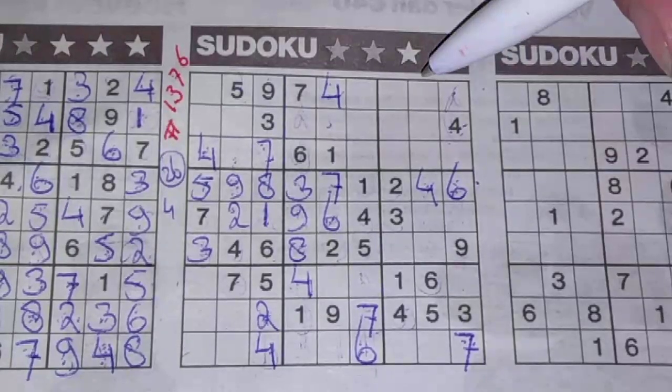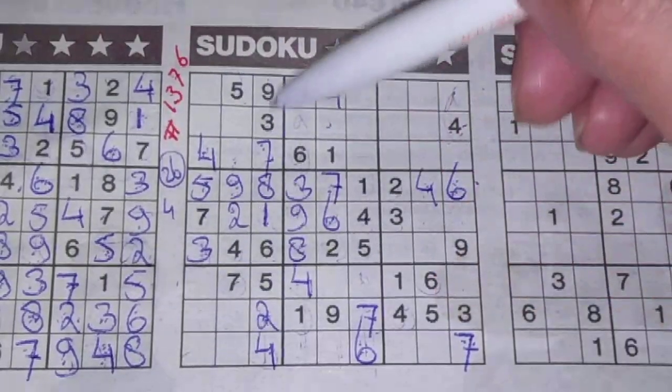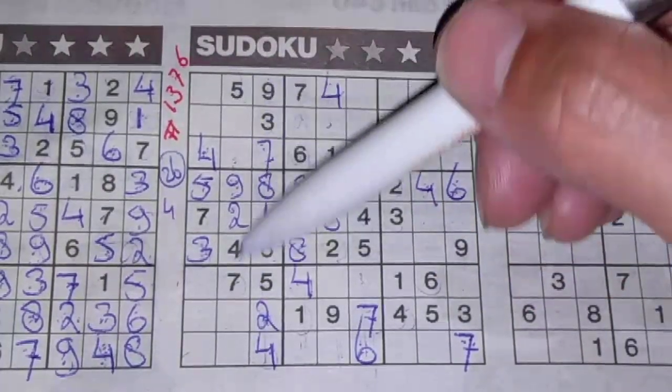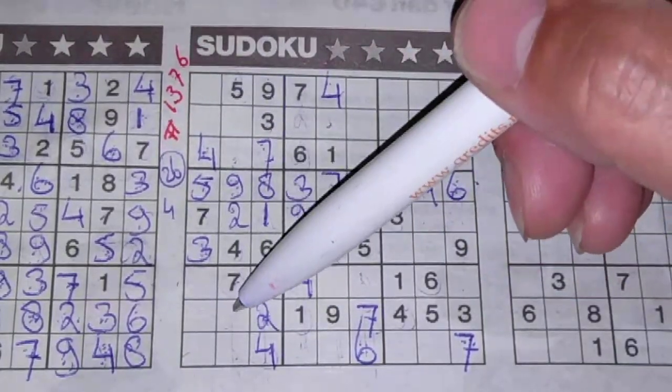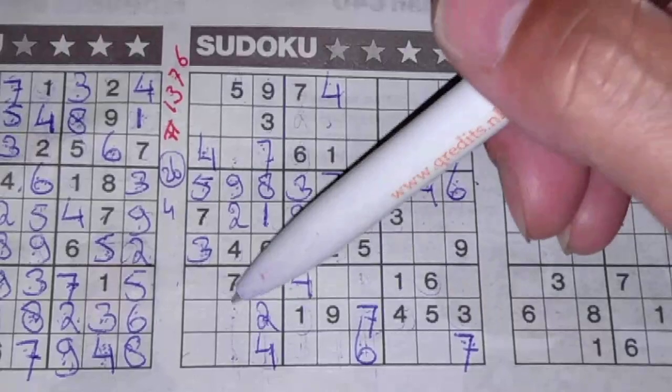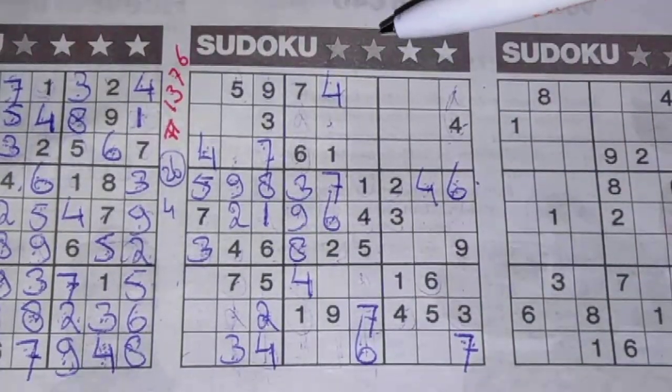Then we have a 3 in this column, a 3 in the third column. So in the second column, the column between, the only two places for the 3 should be here or there. We see here 3, no 3 there. 3 should be there.